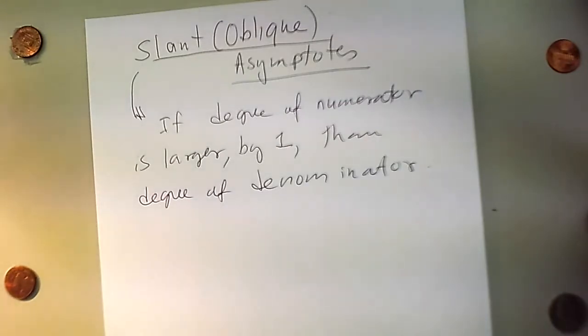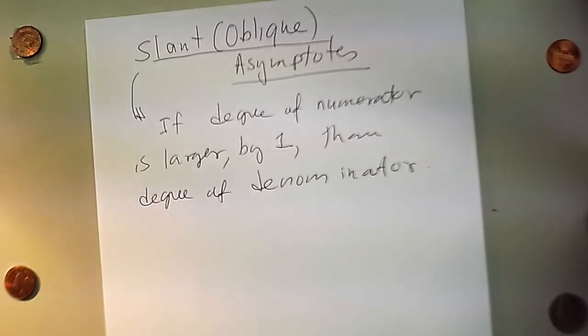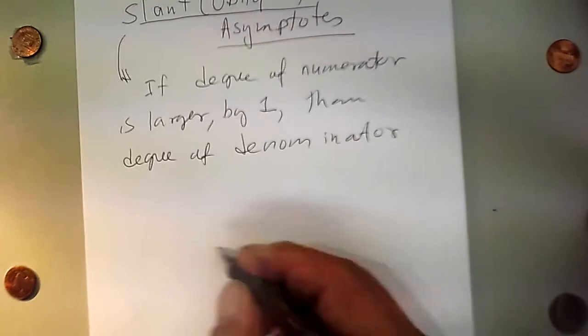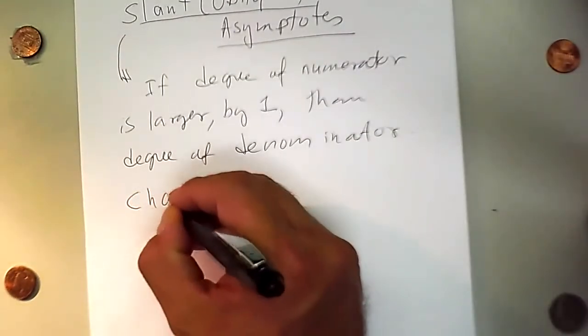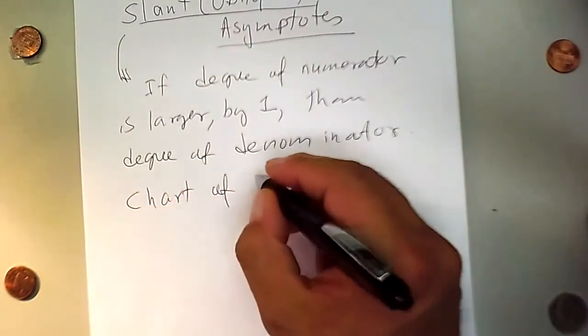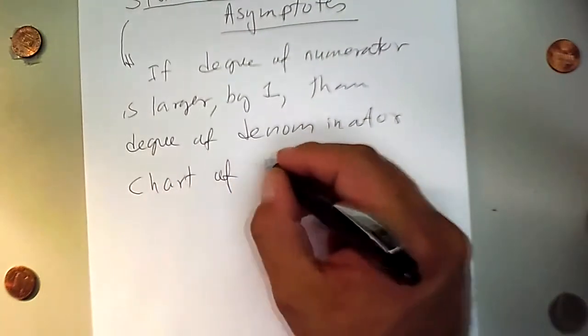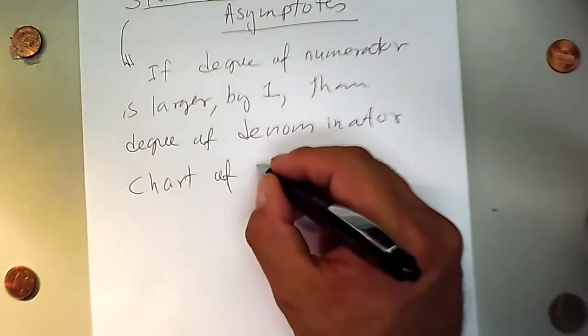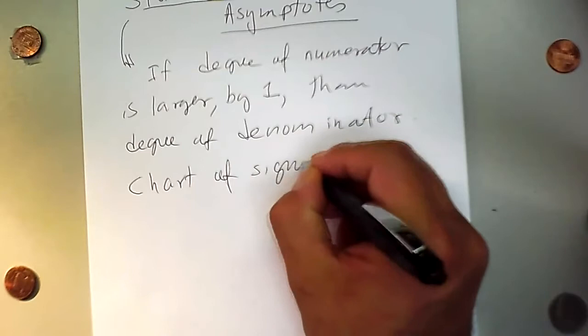Okay. And there's one other thing that I like to include, which may not be in some books, and that is what I call the chart of signs. It is in some books, and it isn't in some other books. So, chart of signs.